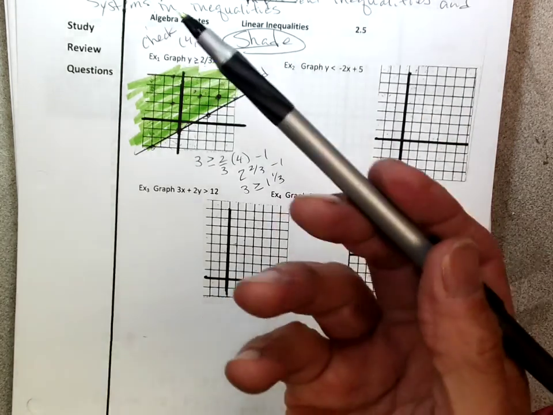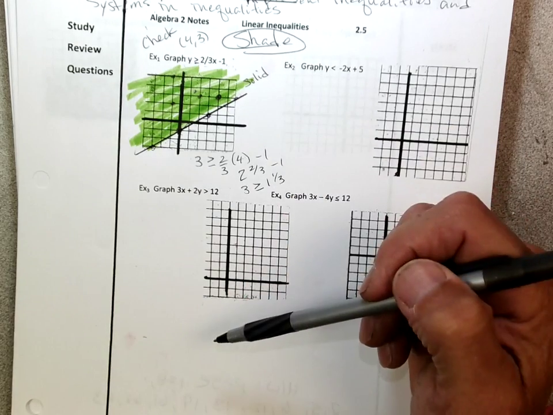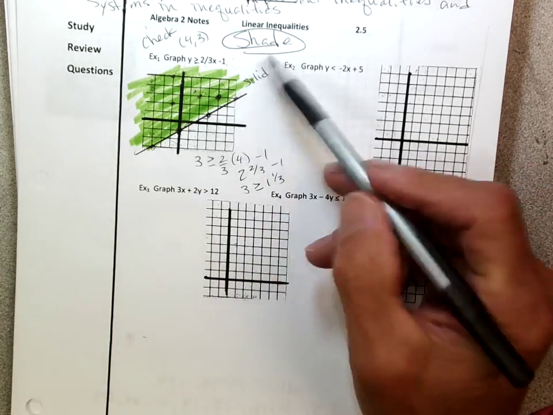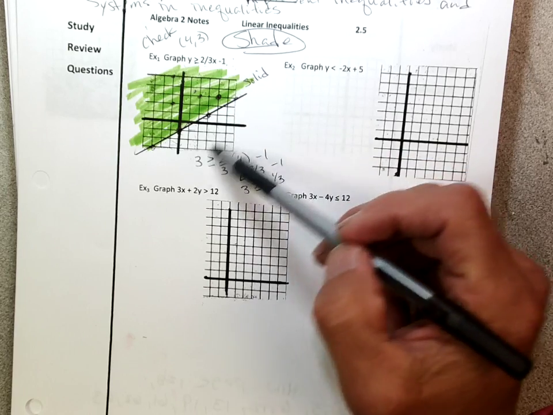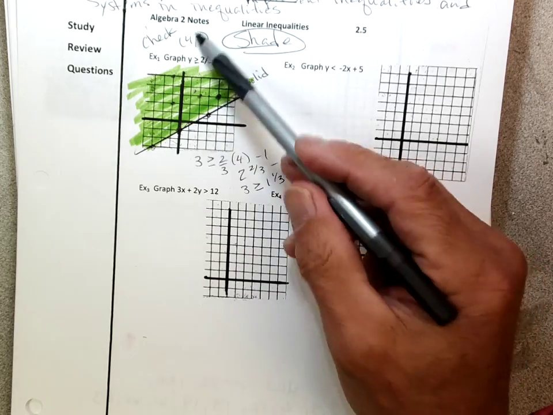So here's another way. Greater than is above the line, right? Less than is below the line. If it's raining, think of it as a lean-to. If it's raining, you want to get under it, you'd stand down here. That'd be less than, right? And the rain's going to come above.